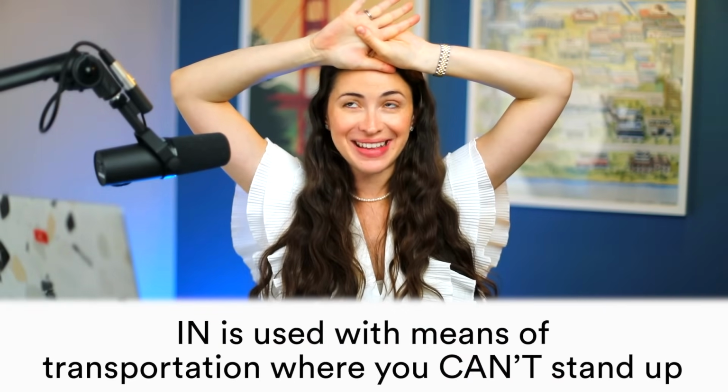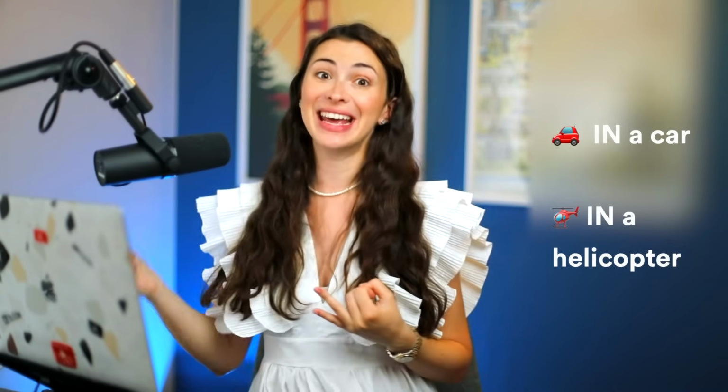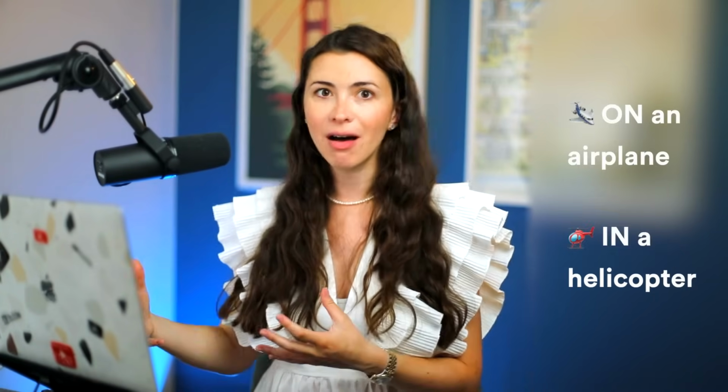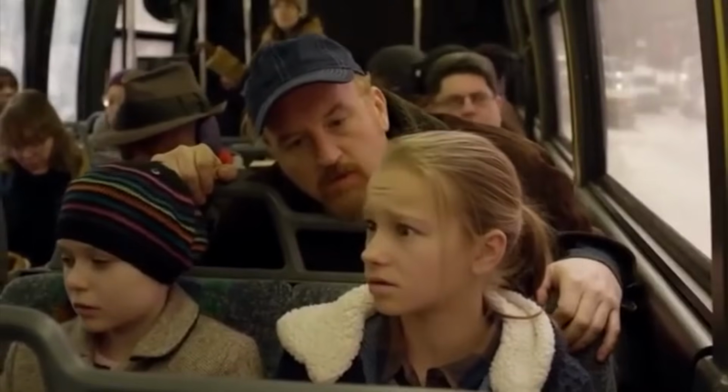Now, the interesting part. Why in a car but on a bus? In is used with means of transportation where you can't stand up. Oh my God, English, you're so complicated. So you can't stand up in a car, so you say in a car. You can't stand up in a helicopter, but you can stand up on an airplane. So on an airplane, in a helicopter. On a bus, in a car. In a taxi, because you can't stand up in a taxi. I know, guys, this is why I recommend having something like a grammar book so you can refer to things, or at least have a script of this video in front of your eyes.